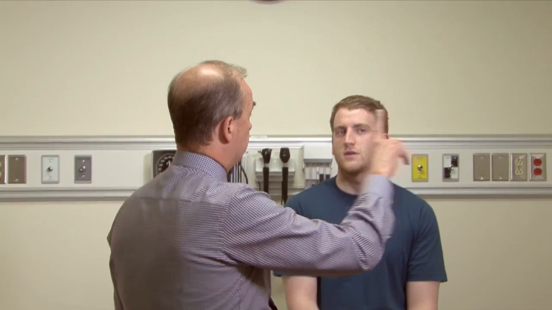And what you should do as an examiner is keep in mind what you're testing. So let's just take it simple. Let's have Jeff look to the left. With the left eye, we're checking the left lateral rectus, which is innervated by the sixth cranial nerve.